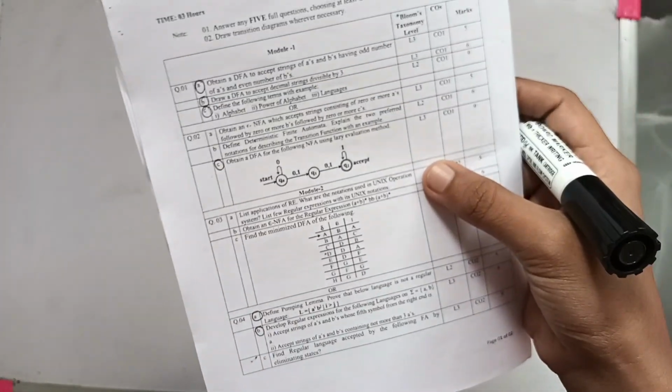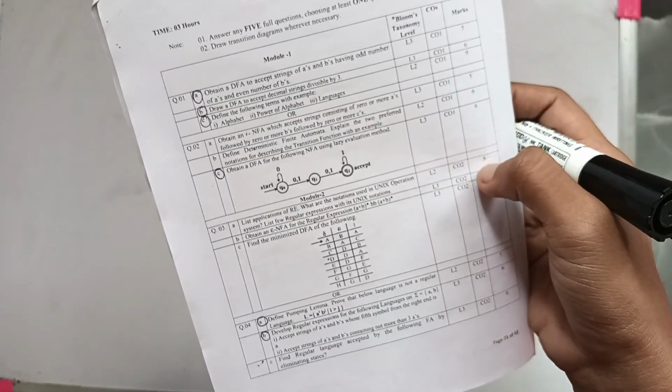Next, 3A is again a list application of regular expression and notation used in Unix operation. This is a theory question. You can read from the PDF.